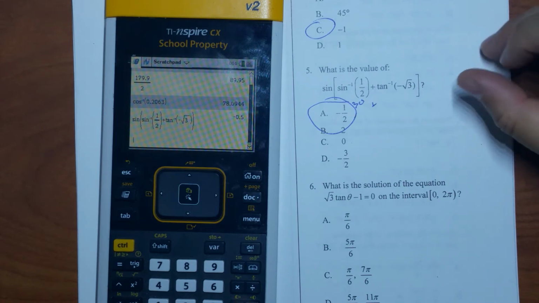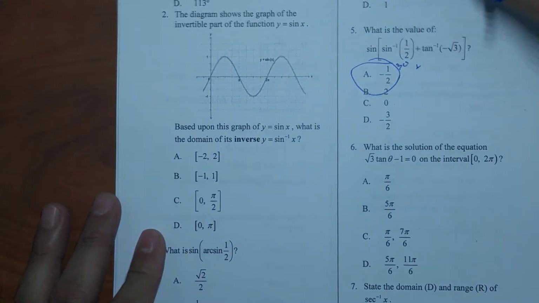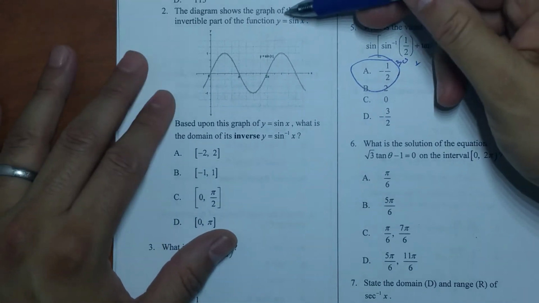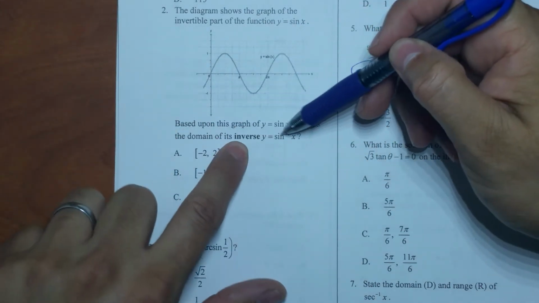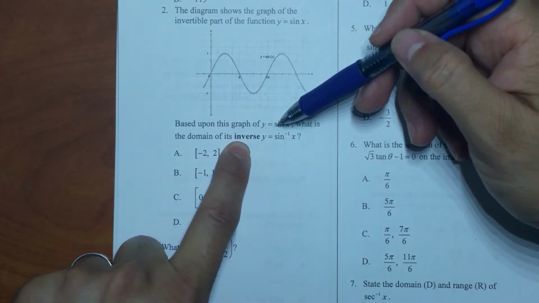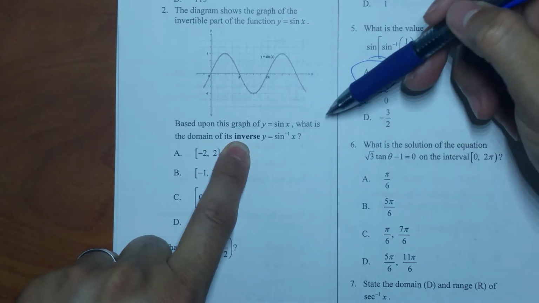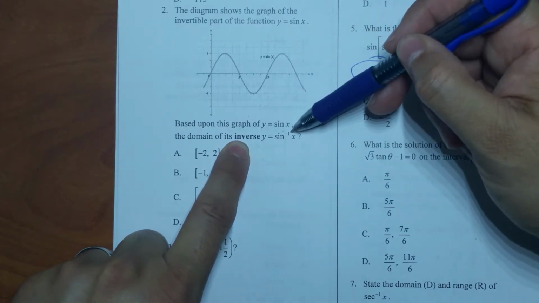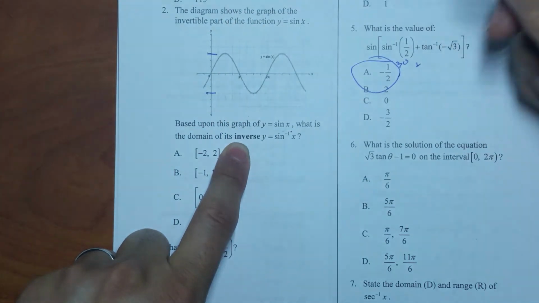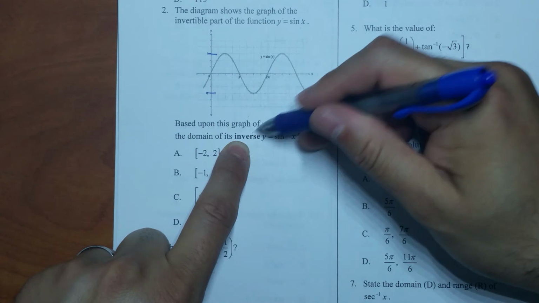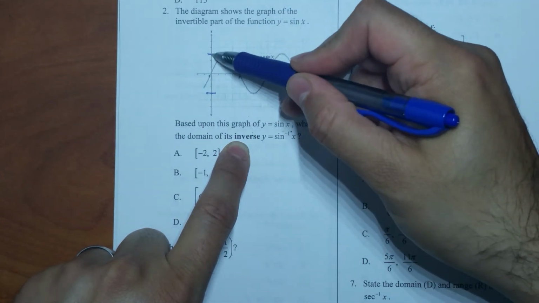All right, so let's take a look at the next one, number 2, because we're working just down the page. It's asking what is sine, so we have the sine wave here, and saying what's the domain of the inverse. Now, the domain is usually the x values, but if it's doing the inverse, it's now your y values. So it's here to here. So if it's the domain of the inverse, it's now asking for the y values. The y values are going from -1 to +1.